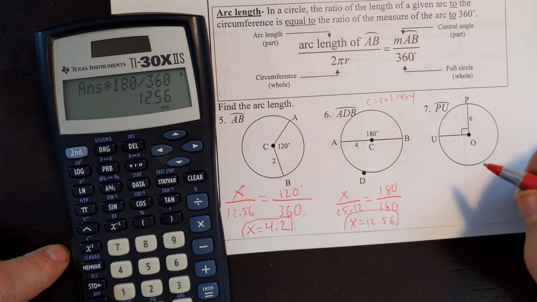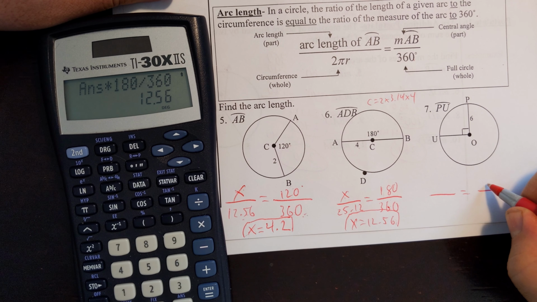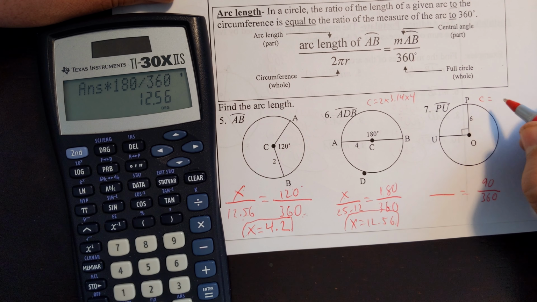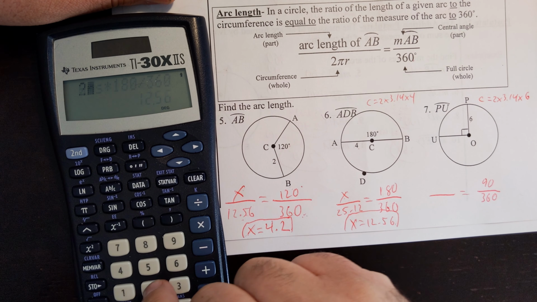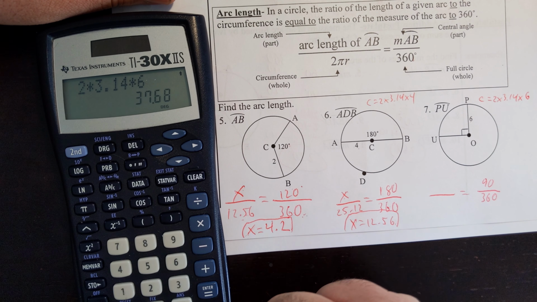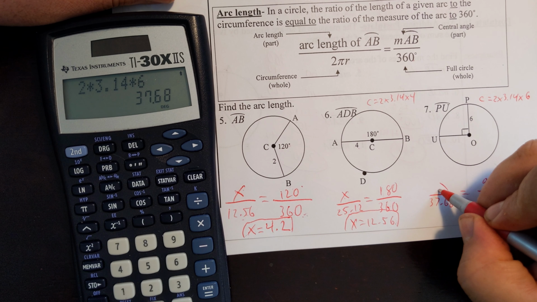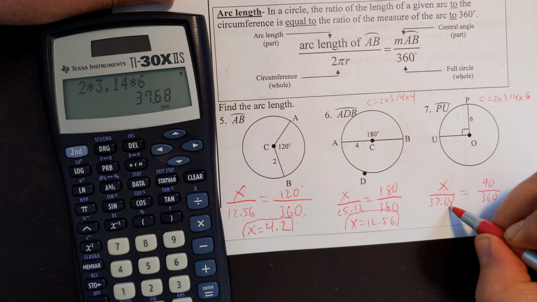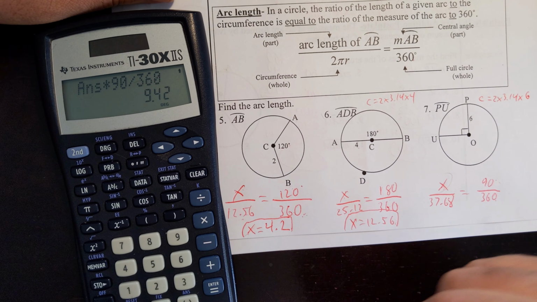And then for number 7, same setup. You're going to go 90 over 360. You're going to have to find your circumference with a radius of 6. You get 37.68. You're looking for the piece of the circumference. So you're going to multiply 37.68 times 90. And then don't forget at the end, divide by 360. You get 9.42.